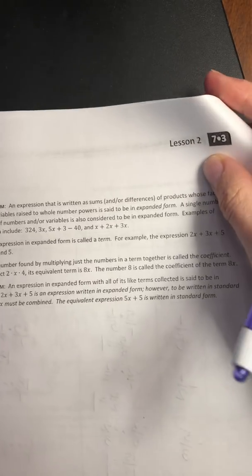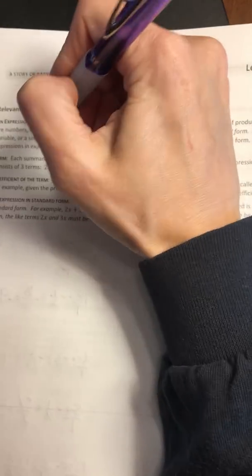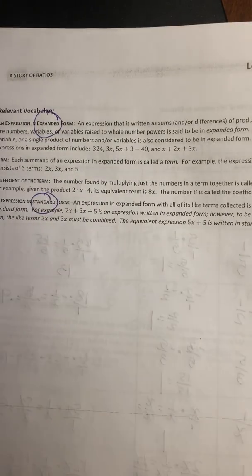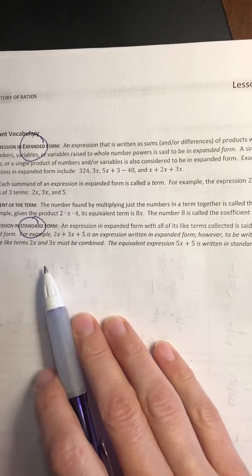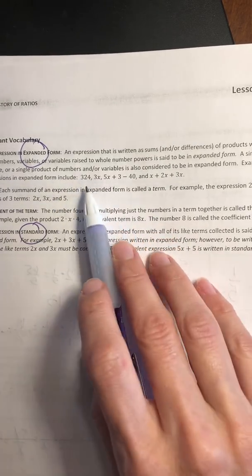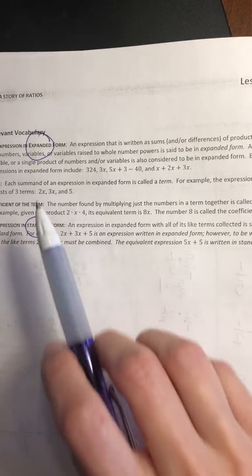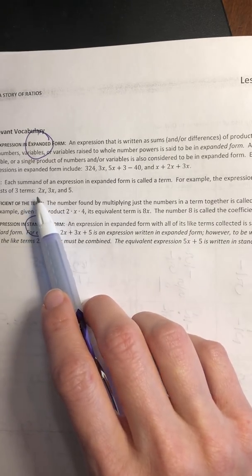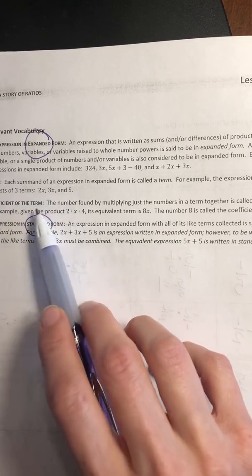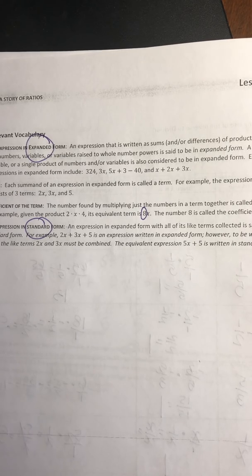Okay, on this next page it has some very important vocabulary that you need to understand. Remember the difference in expanded form and standard form. Standard form isn't going to have anything left to be combined. Expressions in expanded form do have parts that can be combined. A term is the words of the mathematical sentence, and the coefficient of the term is the number in front for the multiplying. So in this example, 8.